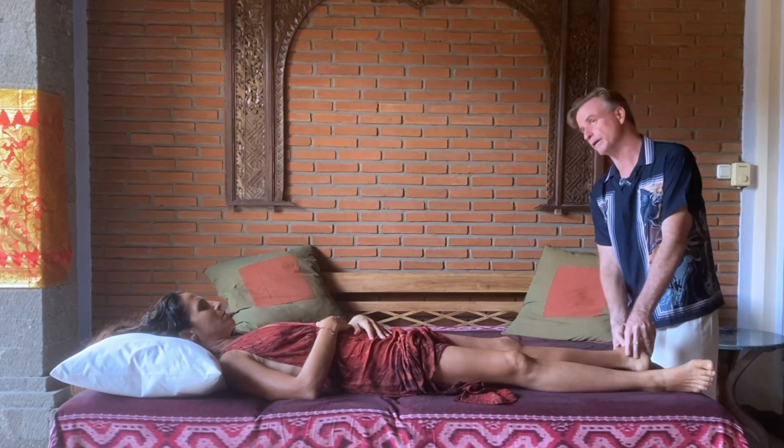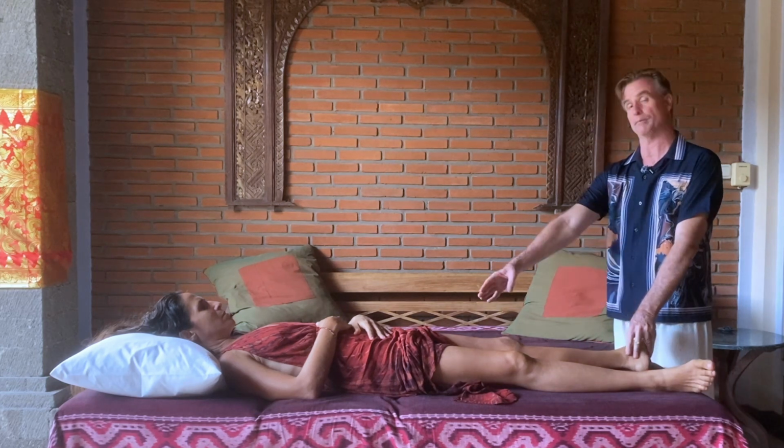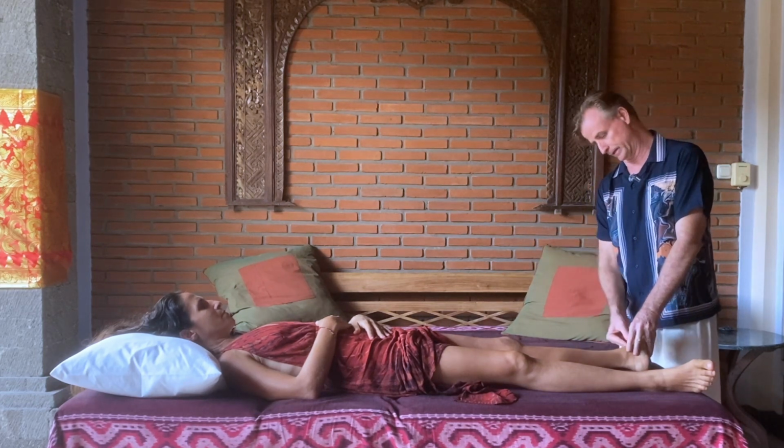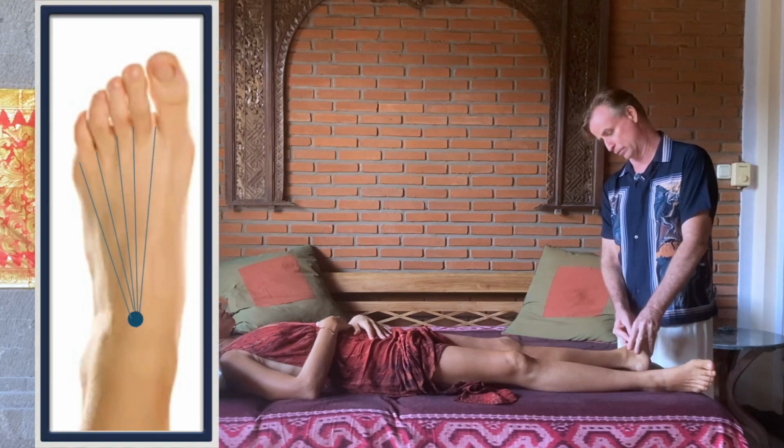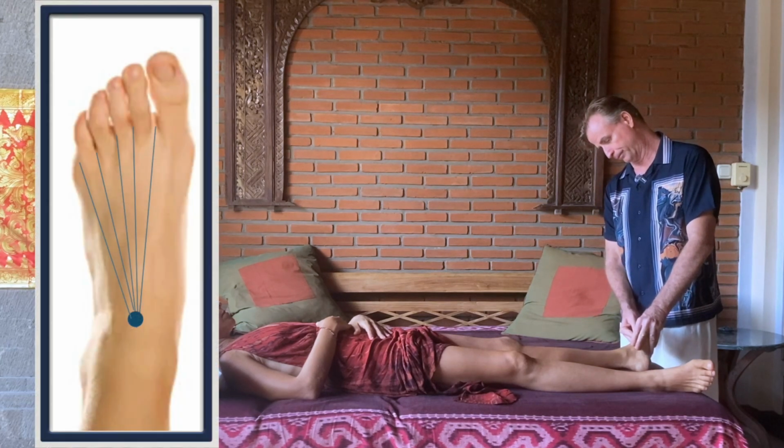And when I say moving up and down the line, you don't necessarily have to go back up to the leg. You can simply go back to stomach 41 and then press down that line.